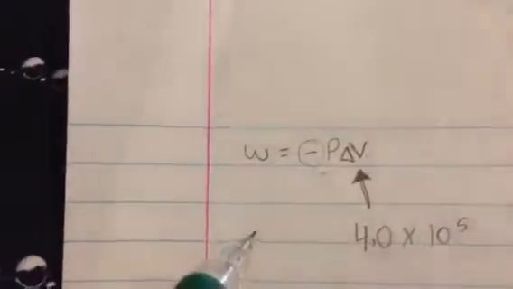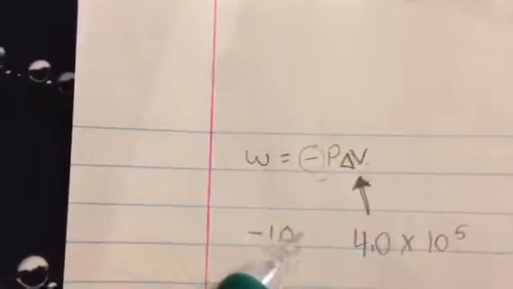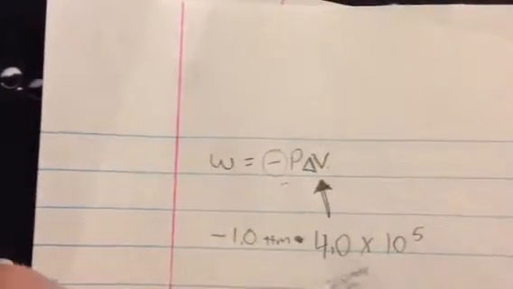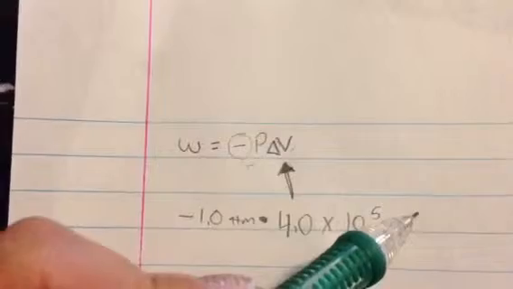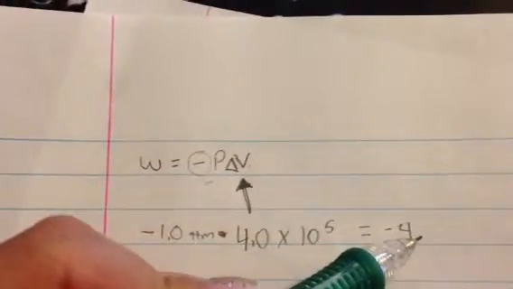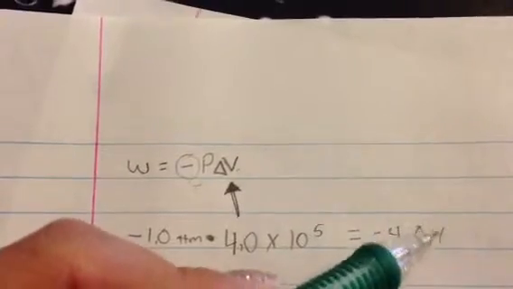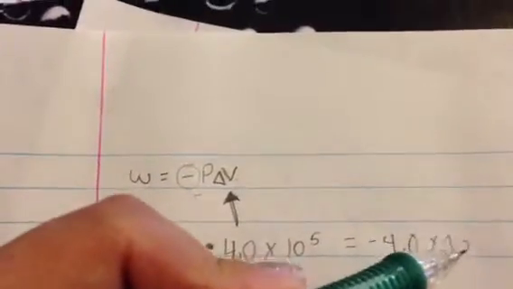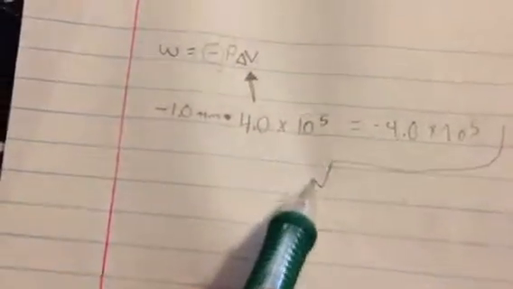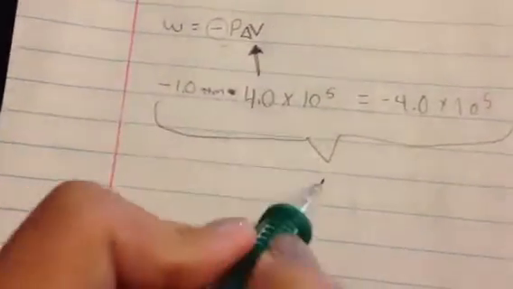So now we're going to multiply negative 1.0 ATM times 4.0 times 10 to the 5th. Well, that's easy. You don't need a calculator. Basically, that just turns our problem negative. All right. So this, my friend, is our W, and that's what we needed.